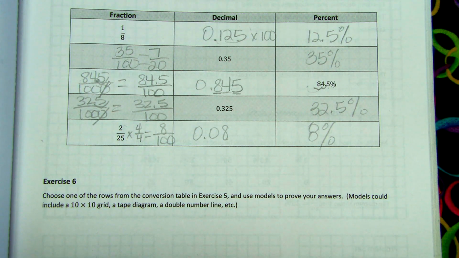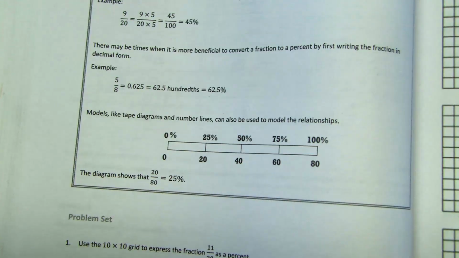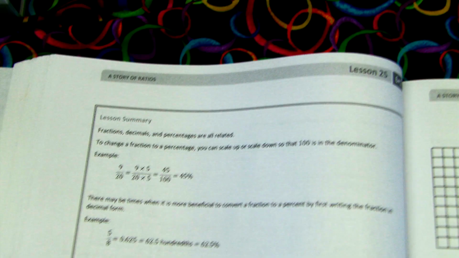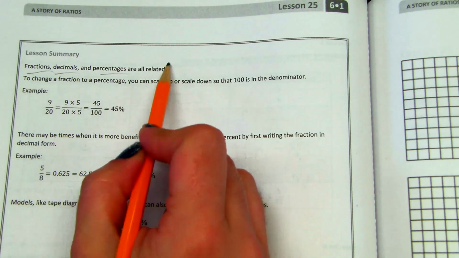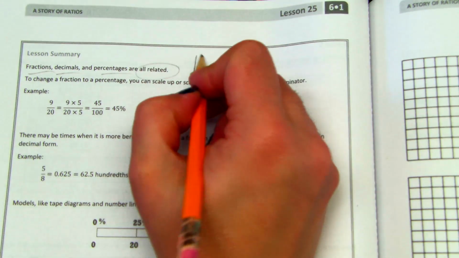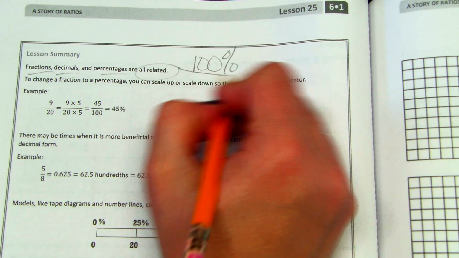All right. Exercise 6. Choose one of the rows from the conversion table in exercise 5 and use models to prove your answers. We're skipping that. All right. So lesson summary. Percent is always out of 100. Fractions, decimal, percents, they're all related. Percent always out of 100.